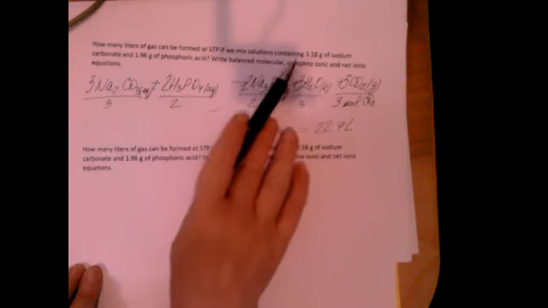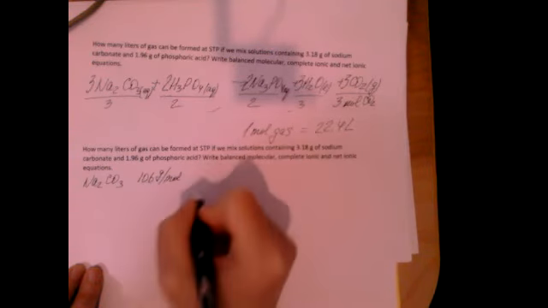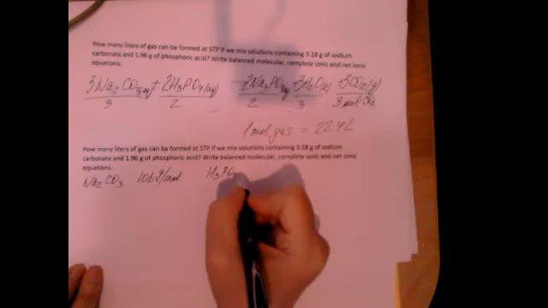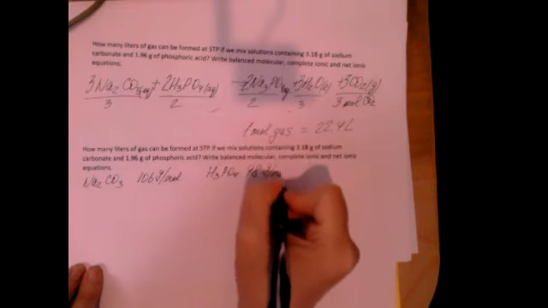And we have two reactants in grams, 3.18 sodium carbonate, 190.96 phosphoric acid. So we need molar masses of sodium carbonate, which is 106 grams per mole, and phosphoric acid, 98 grams per mole.